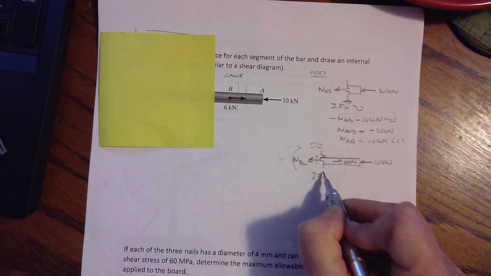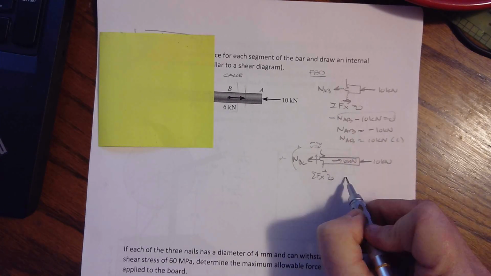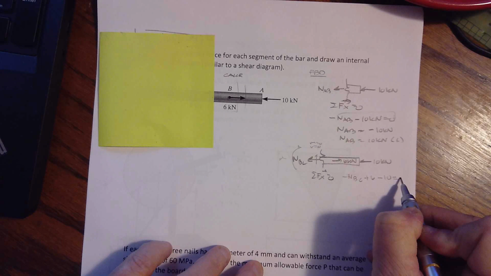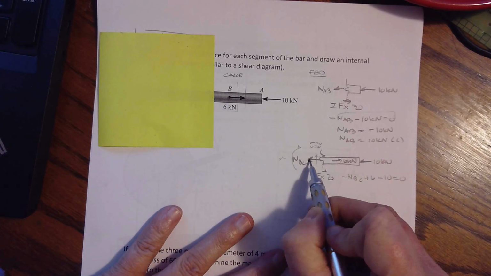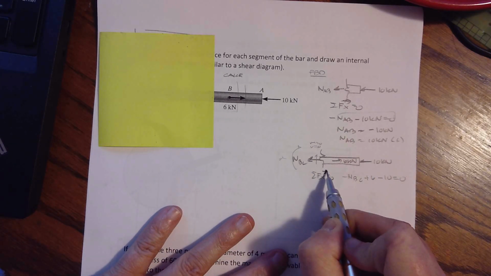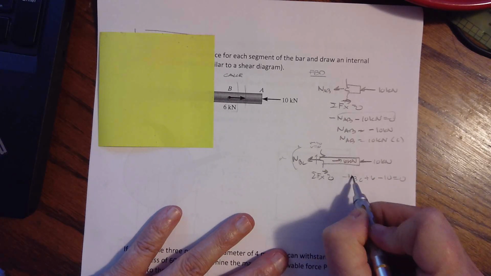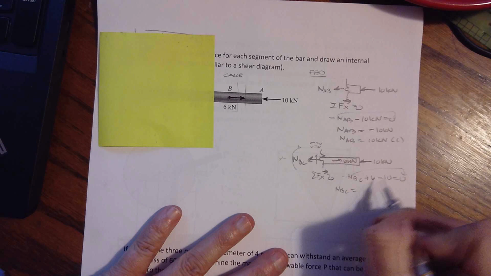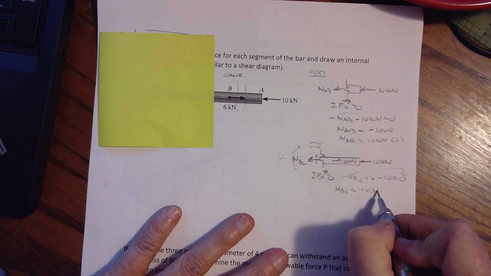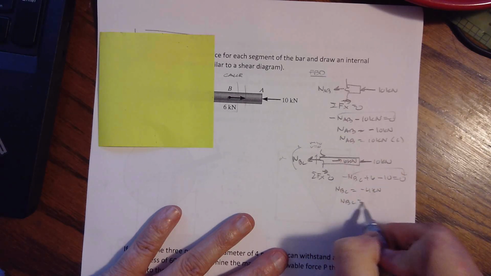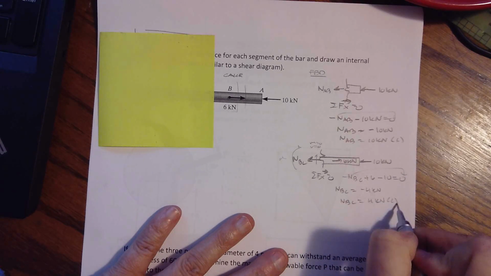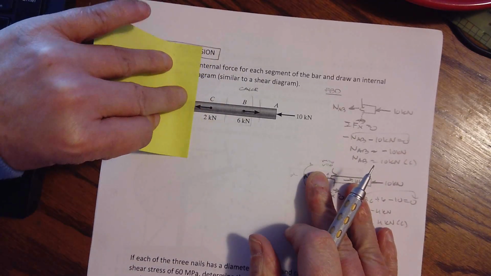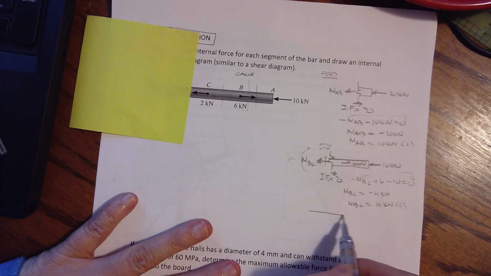Sum forces, x direction equals 0. Negative NBC plus 6 minus 10 equals 0. Okay, I'm assuming it's in tension, but directionally for equilibrium, to the right is positive. Take that over, add a positive to both sides, NBC equals negative 4 kilonewtons. NBC equals 4 kilonewtons in compression. Move our post-it note. Just like so, between C and D, draw another free body diagram.